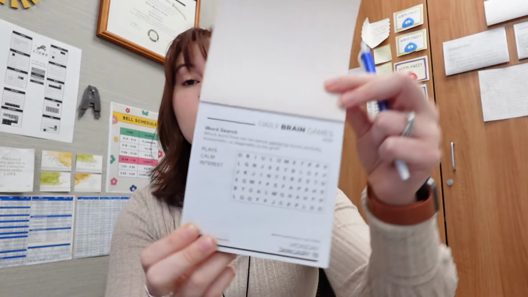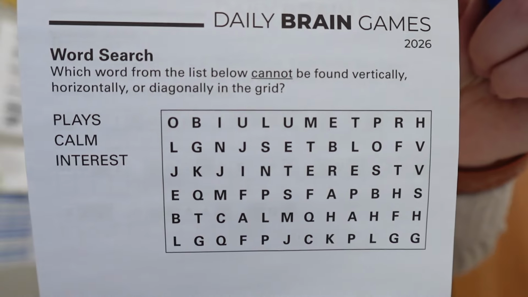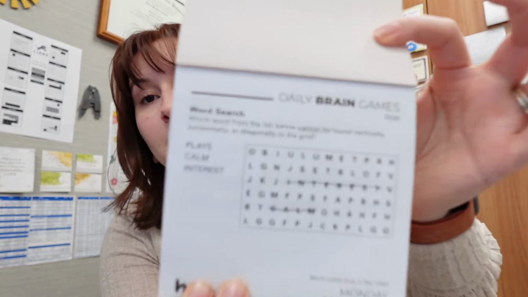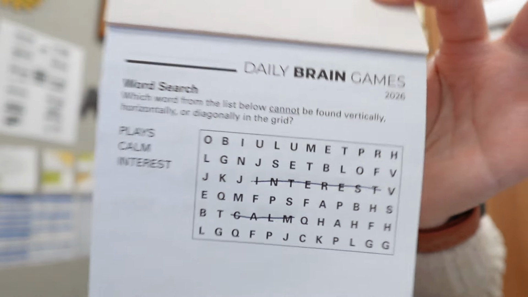Which word from the list below cannot be found vertically, horizontally, or diagonally in the grid? So it is just a word search. If you want to go back and pause that to do it with me, go ahead. Okay, so I found calm and interest, meaning plays must not be there. Yep. Okay, why did they do this and then make it easy? Why did they make them both horizontal? I don't know.